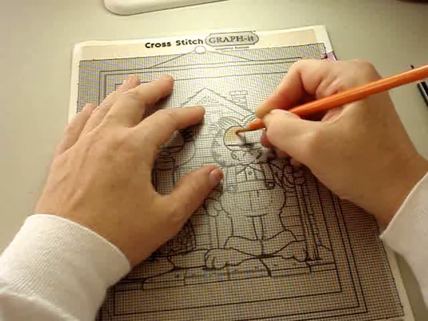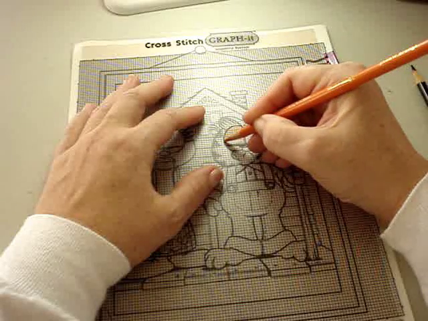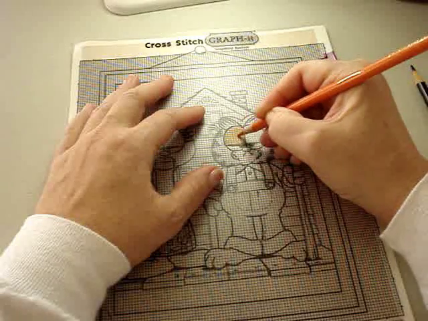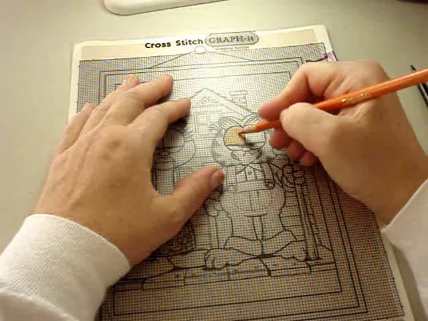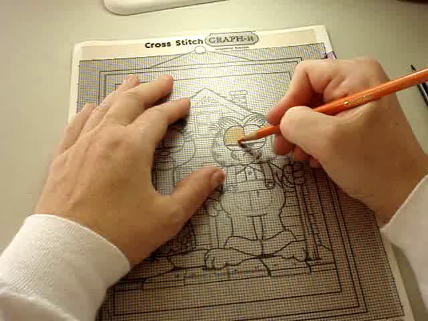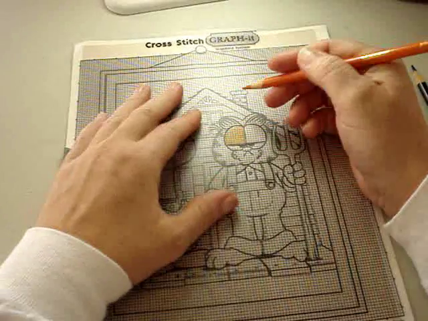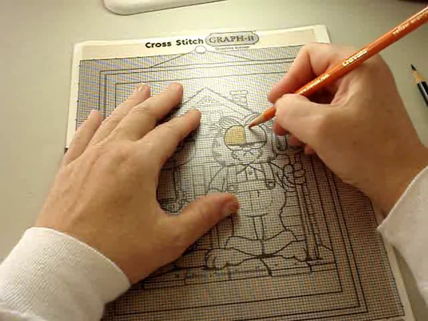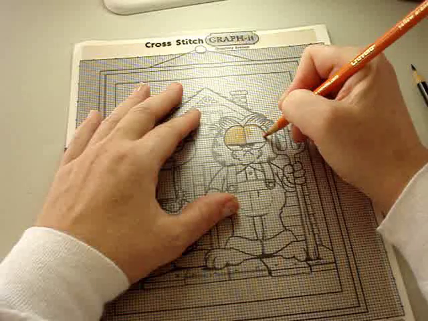The way that the graph paper is, it's really nice. It's not a rough surface, but it's not exactly smooth. It holds the pencil wonderfully. And I'm just using regular, everyday Crayola pencils. I don't want to use my Prismacolors on these.